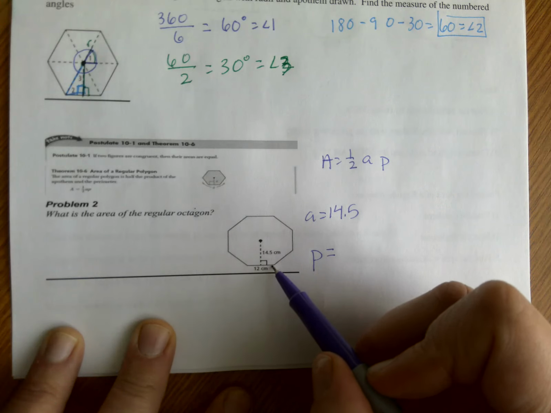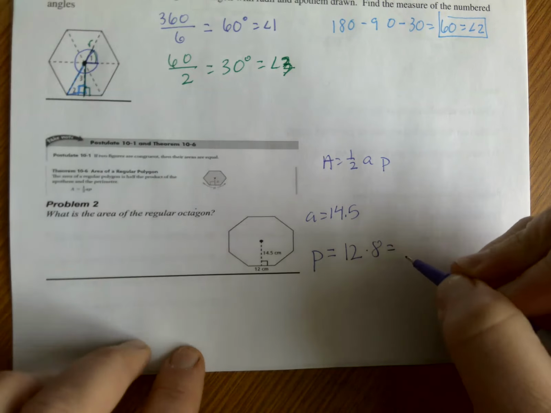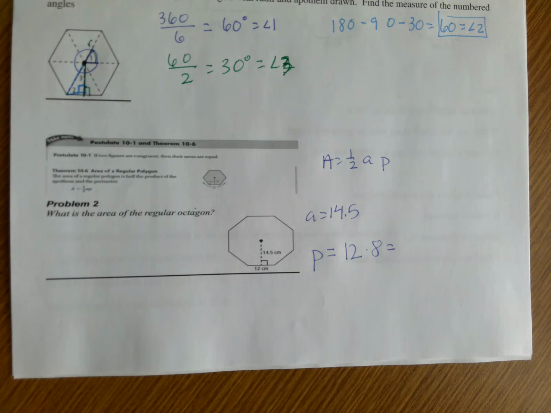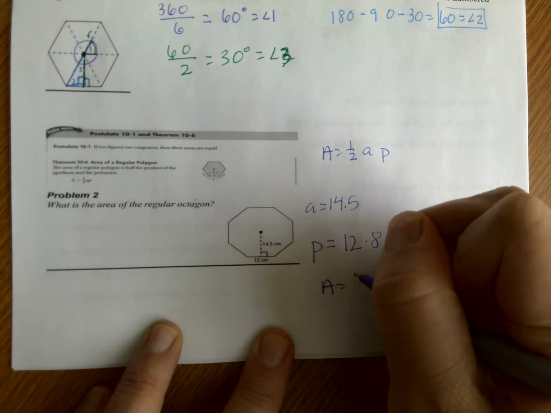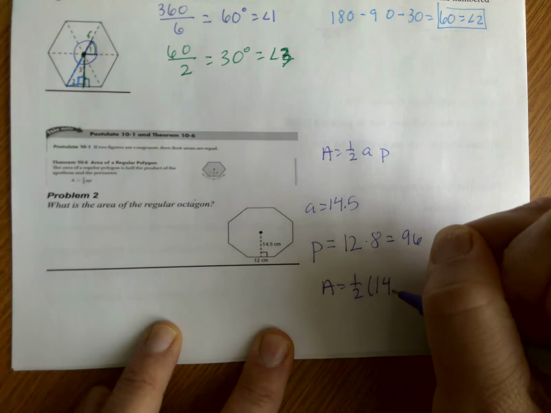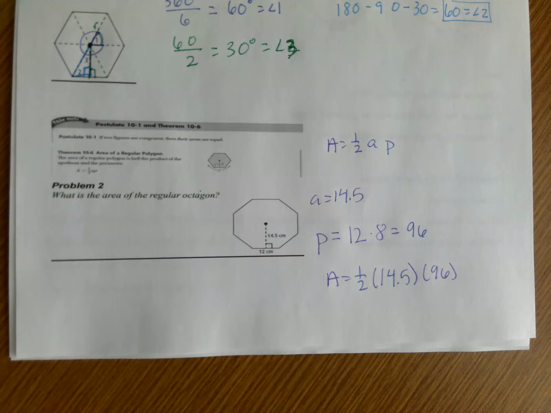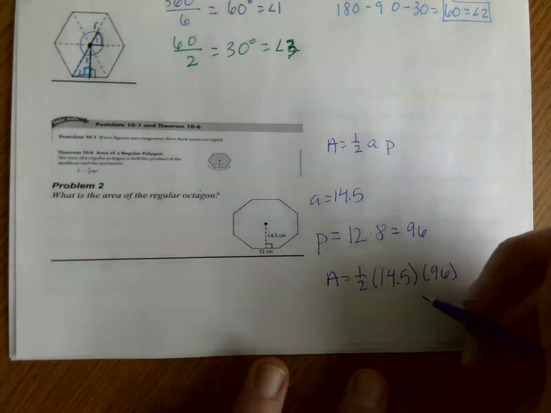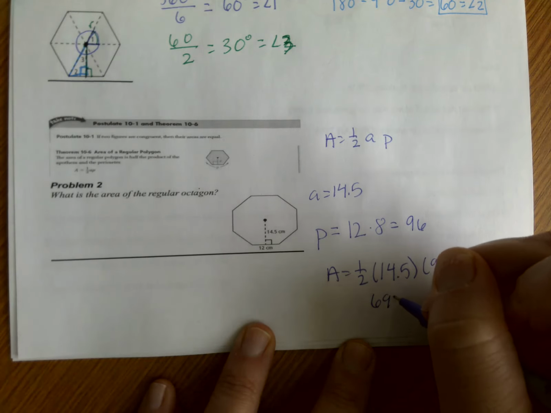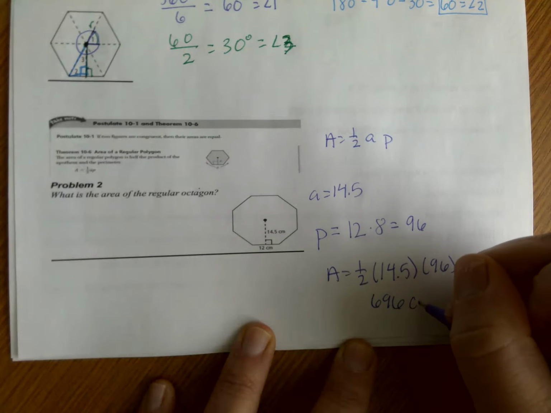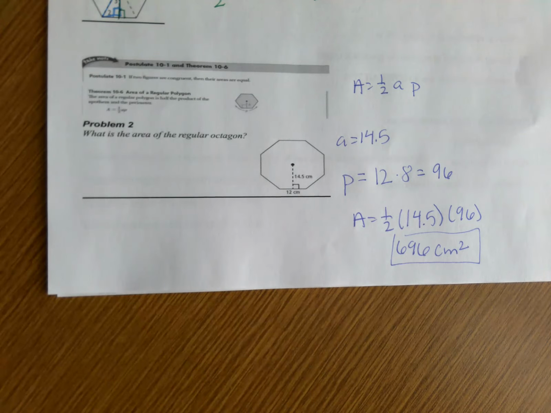So if I were to add 12 plus 12 plus 12 plus 12 plus 12 plus 12, or else I could do 12 times 8. And because I have 8 sides and each side is worth 12, this perimeter is equal to 96. So my area here is 1/2 times my apothem, which is 14.5, times 96. Again, this is the same type of thing as if I were to draw a bunch of different triangles. So that's essentially what this formula is doing here. So we have 696, and my units here are centimeters, and area is always squared. That's all I have for you in this section.